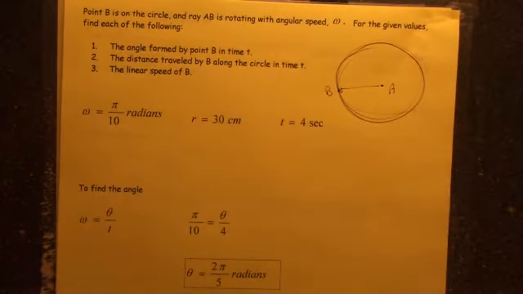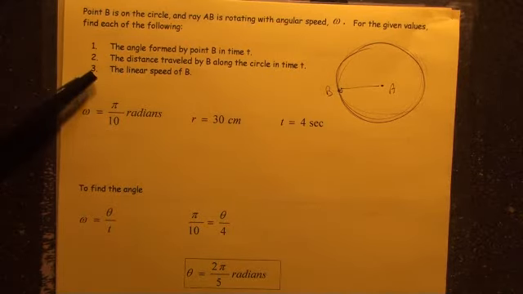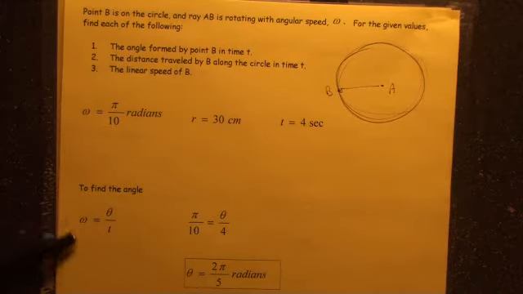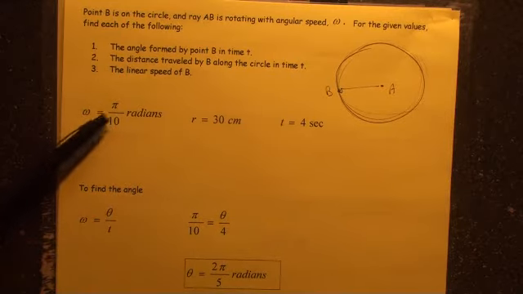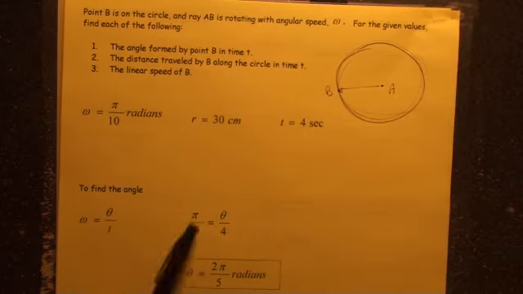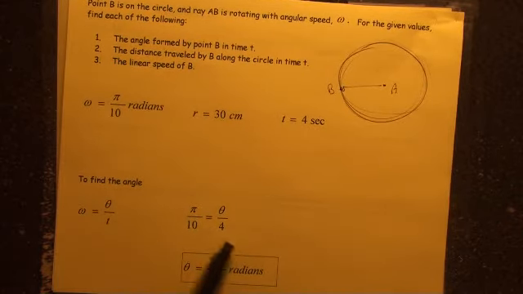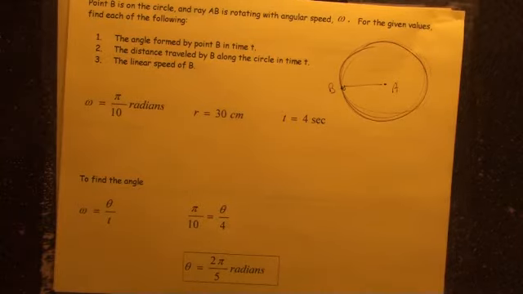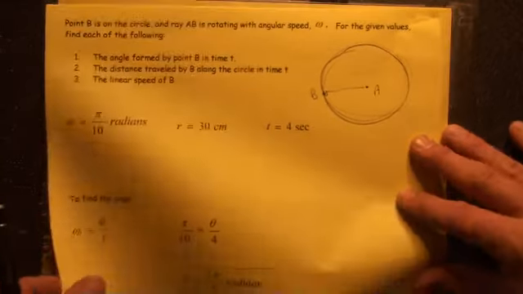All right. For the given values, find each of the following. Number 1, angle. 2, distance. 3, linear speed. All right. To find the angle, we're going to take W equals theta over time. Theta, we don't know. We're going to try to find theta to find the angle. We know what W is. It's pi over 10 radians. Okay. So then we substitute pi over 10 in for W. Cross multiply. Bam. Theta equals 2 pi over 5. Now we're going to come back and use this in a moment here.